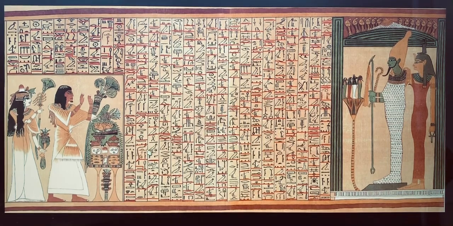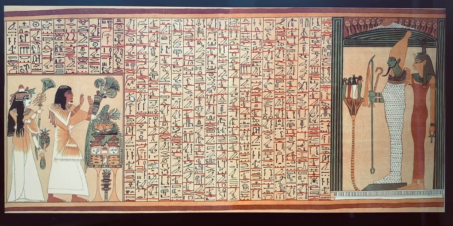Now continuing here, word spoken by the majesty of Anubis or Inpu. Do you know the name of the gateway, as many say to me? So this is a question that's being asked by Anubis.